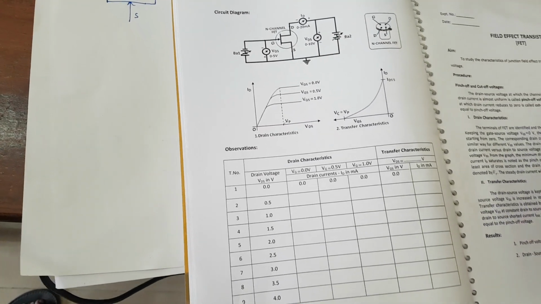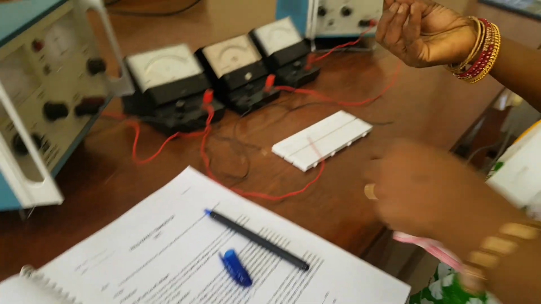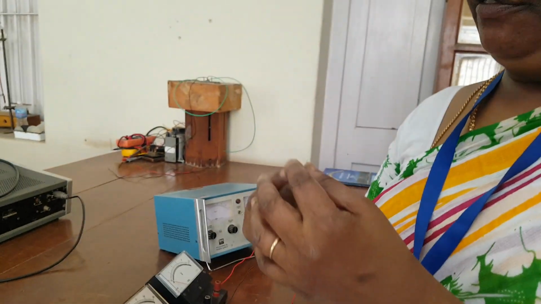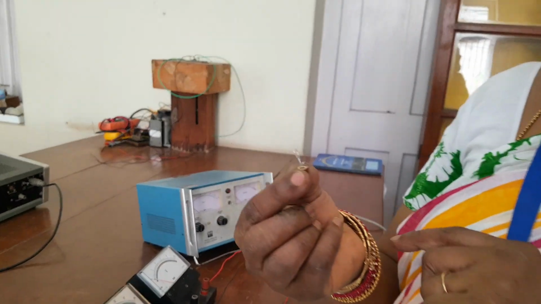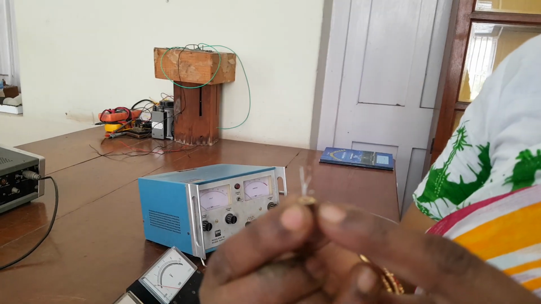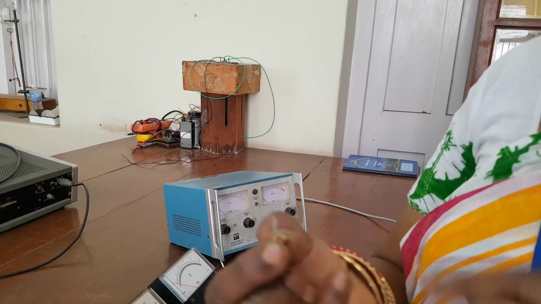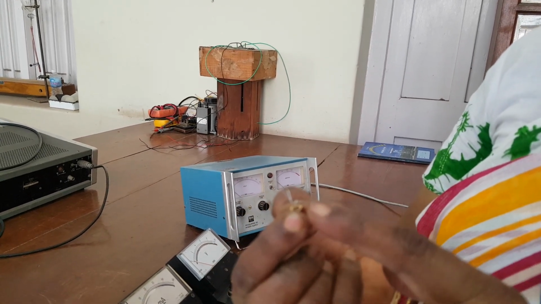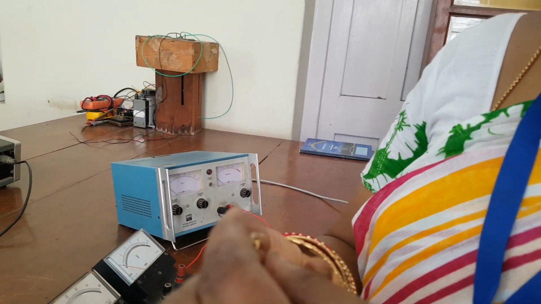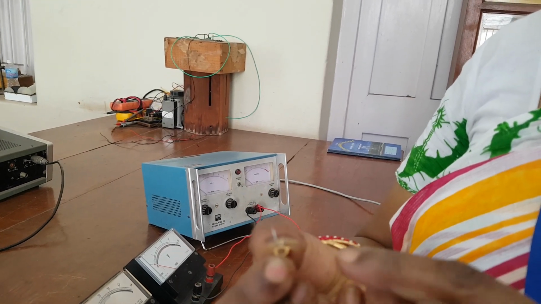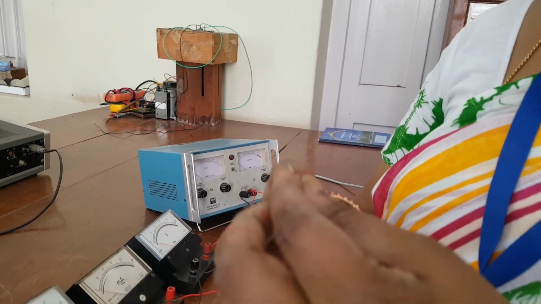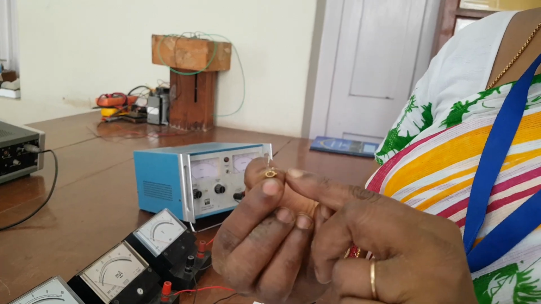Now really, to show an FET, every FET has got 4 terminals. There is a notch. Beside the notch is the first terminal, which is nothing but source. Next is drain. Next is gate. There are 2 gates, but I will use only 1 gate, so 1 I have bent like this.